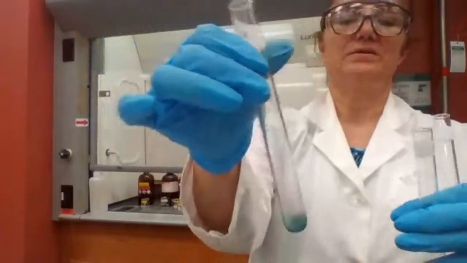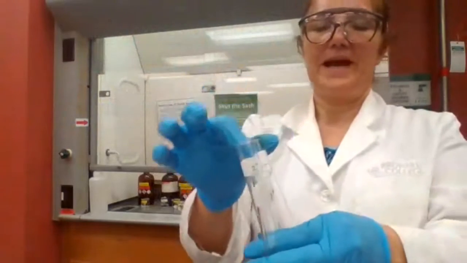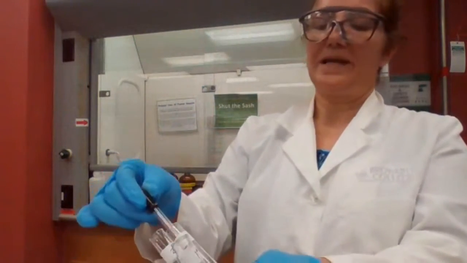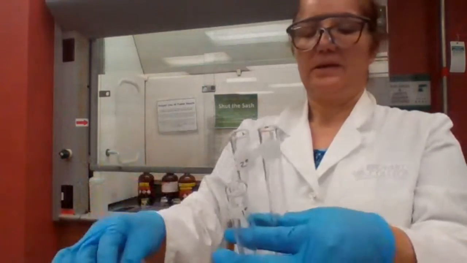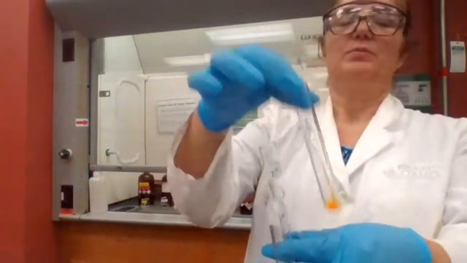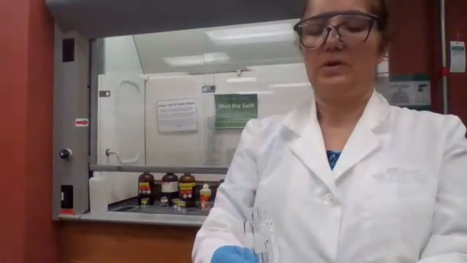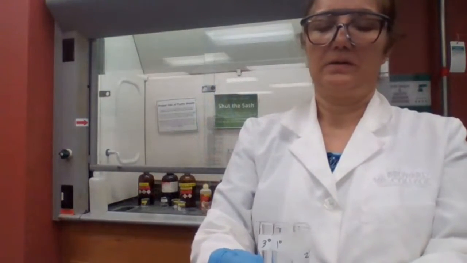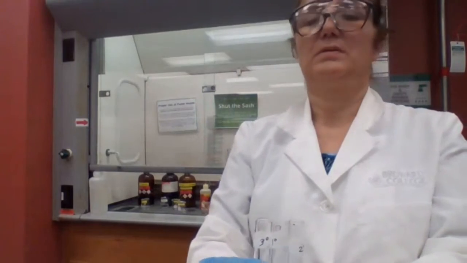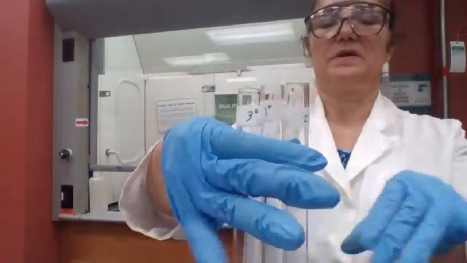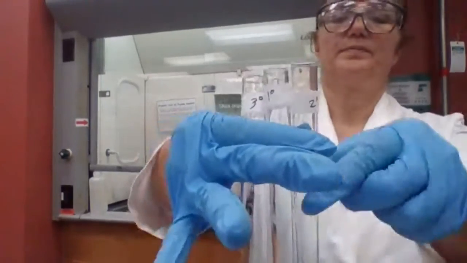Okay, this is the secondary. And if I add to tertiary, it means that primary and secondary are being oxidized, but tertiary is not oxidized. So you could see the colors now. And you could have the result of this experiment as well.